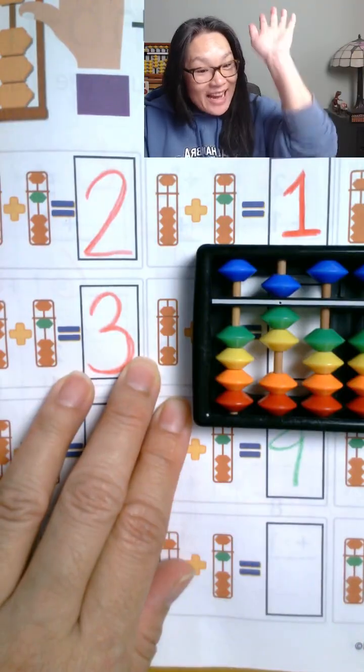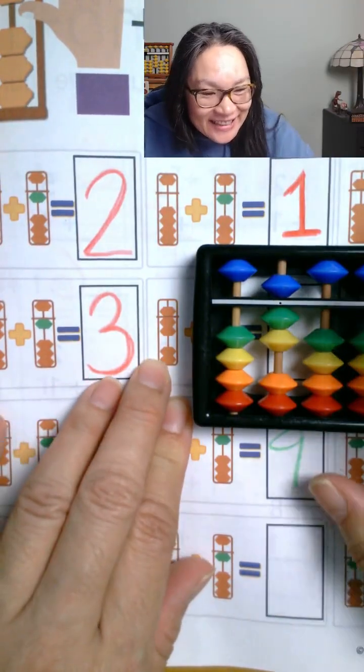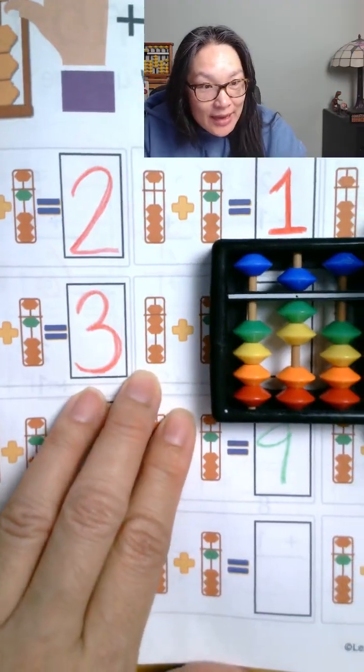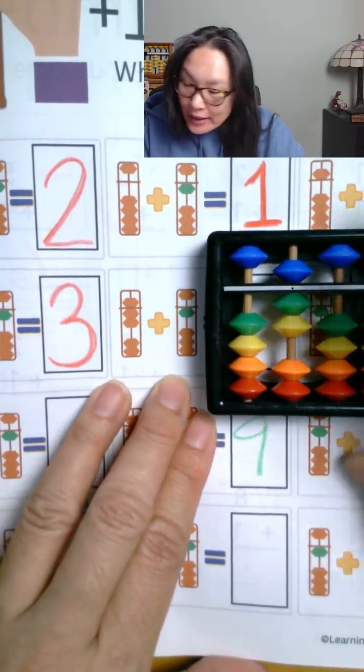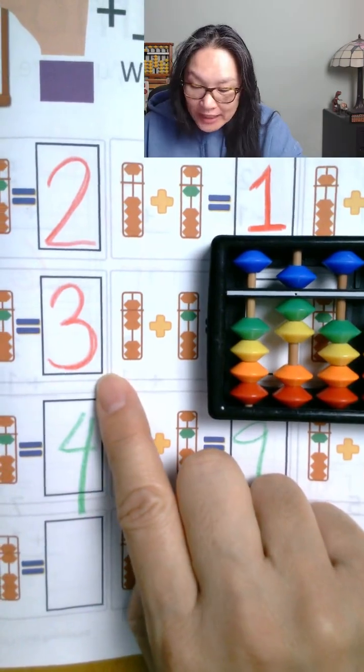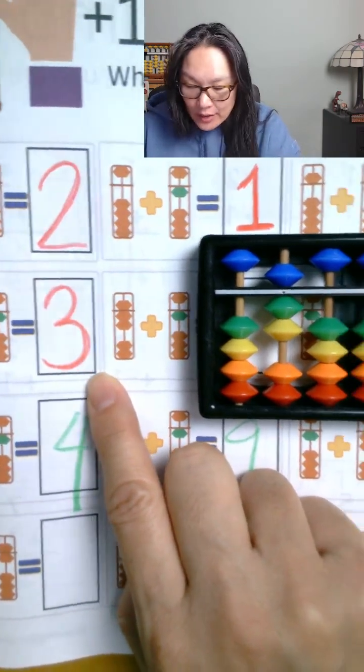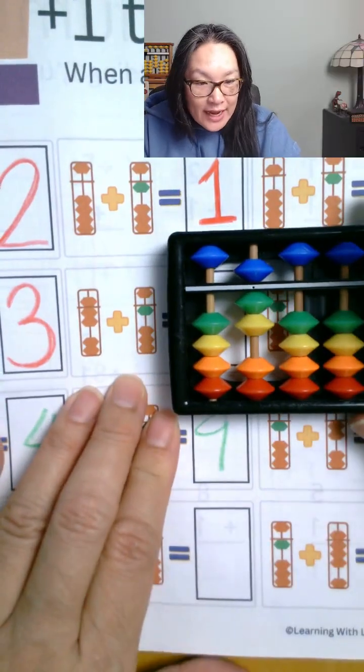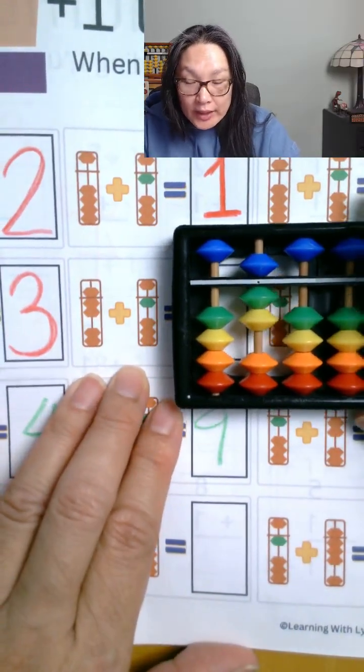Hey, Odie Bass. Hey, welcome back. Welcome back. We're just doing some adding right now, and then hopefully we can get into multiplication, division, but it all depends on how the group goes. So for right now, we're doing our adding.